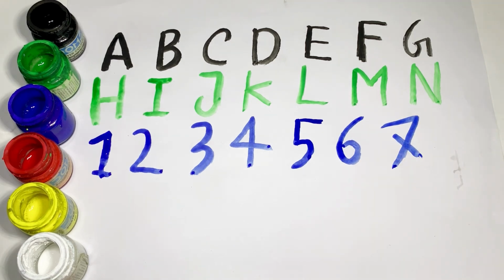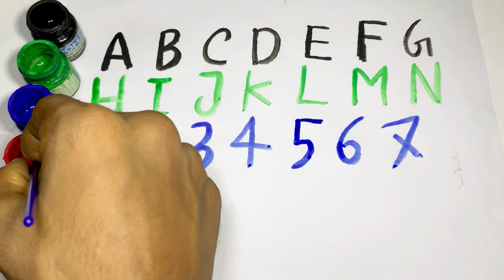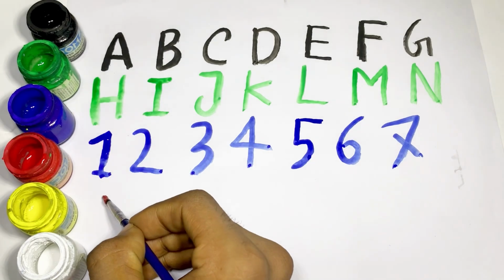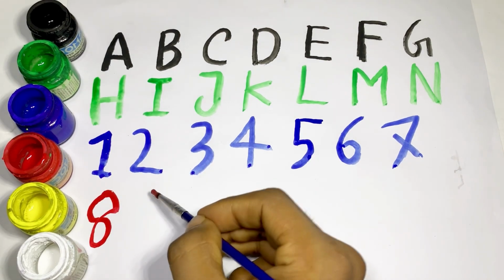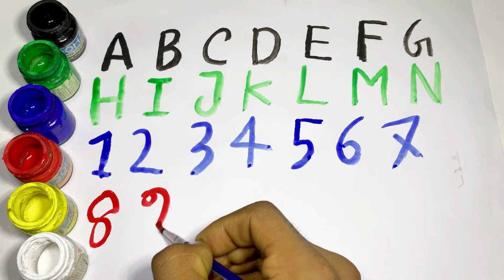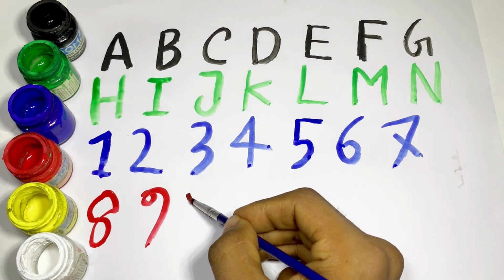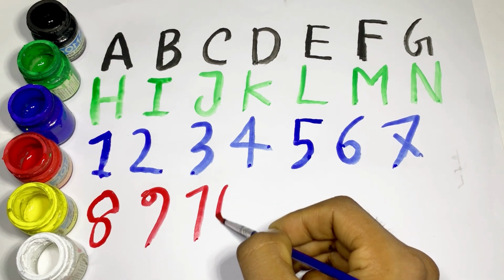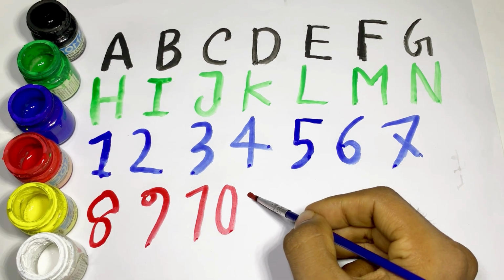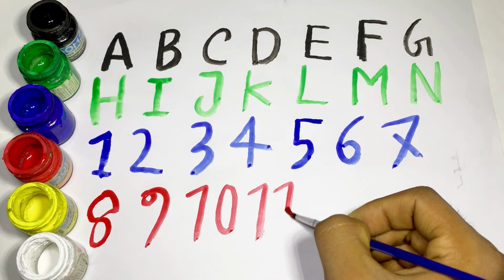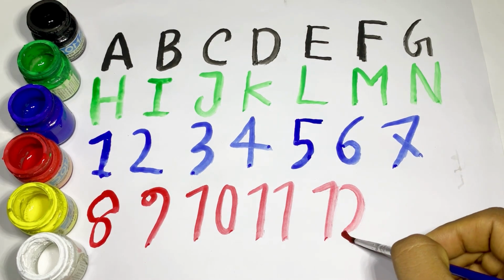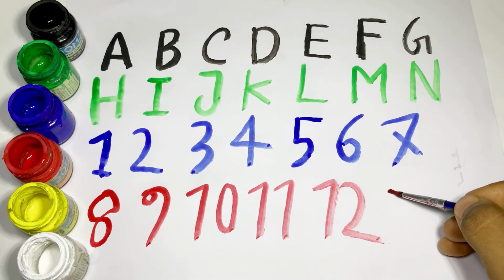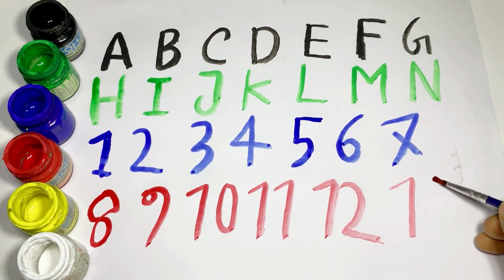Kids, now 8, the number 8, and use red color. E I G H T, 8. 9, N I N E, 9. 10, T E N, 10. 11, the number 11. 12, the number 12. 13, the number 13.